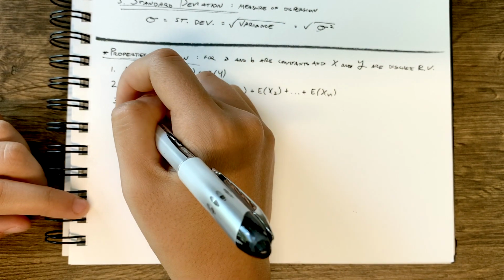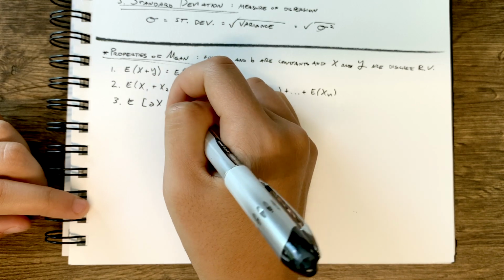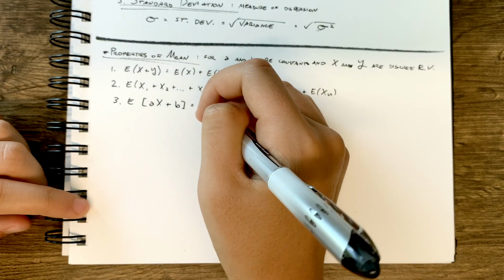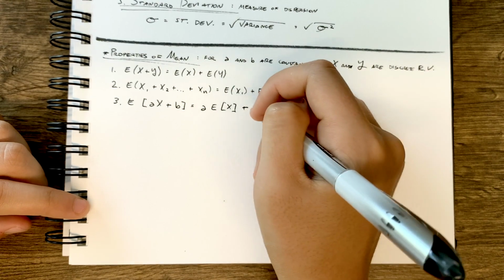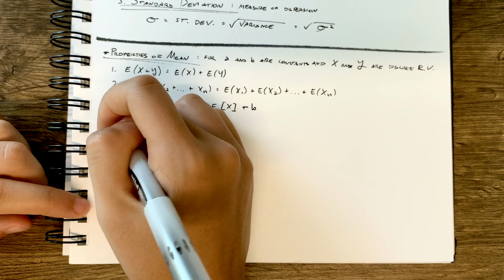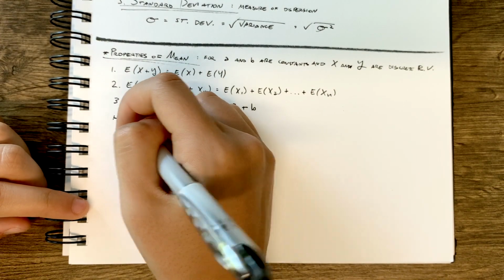Thirdly, we can also find the mean for an equation that contains constants and coefficients, and we can redistribute the coefficient outside of the mean. And we can also say that the mean of a constant is just the constant itself. In this case, the mean of our constant b would just be equal to our constant b.